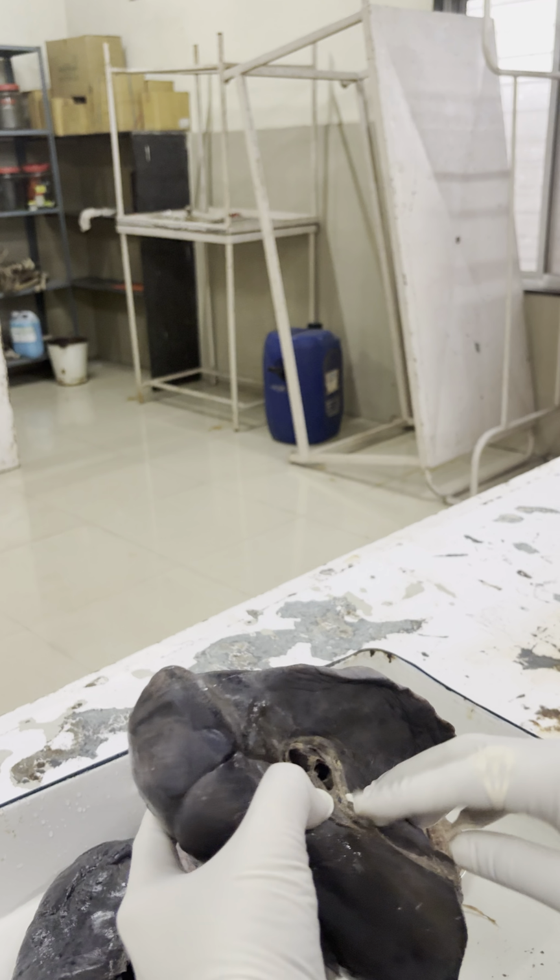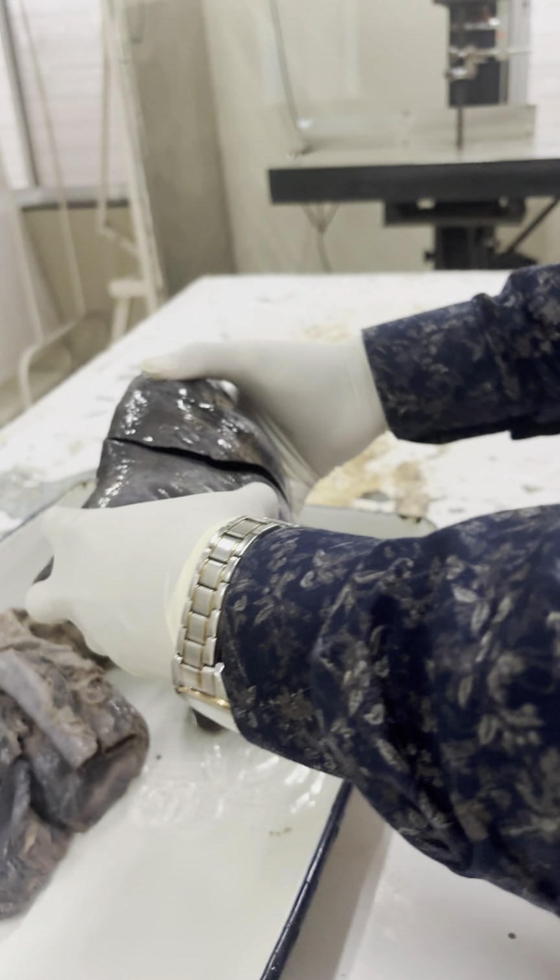Now talking about lobes, this is the oblique fissure. From where is it going? From the superior margin to the lower end of the inferior surface or inferior border, where it forms the lingula and the cardiac notch. It divides the left lung into the upper lobe and the inferior lobe.